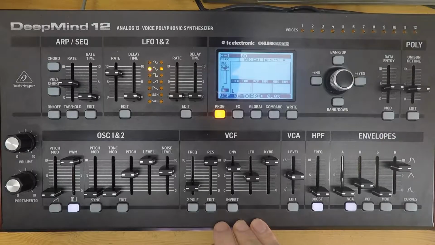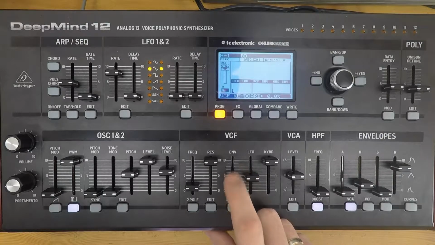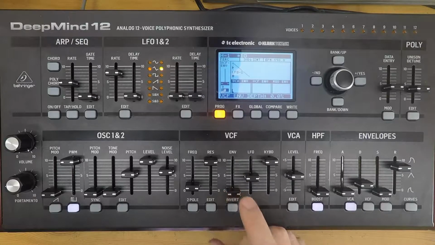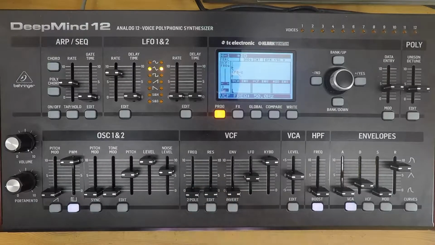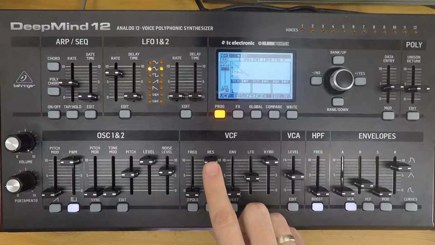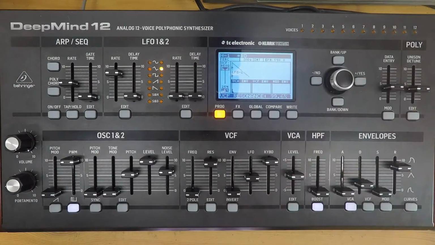So first thing is, let's go 0 here on the envelope and resonance and frequency as well. So now we got no sound at all, as the filter is not self-resonating at this point. Let's increase the resonance all the way up. And here we go.